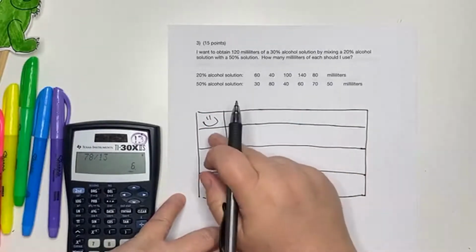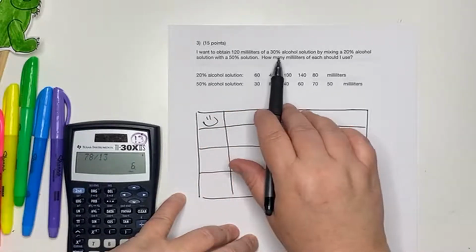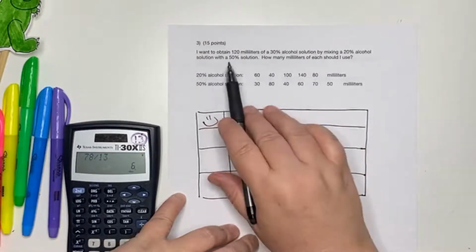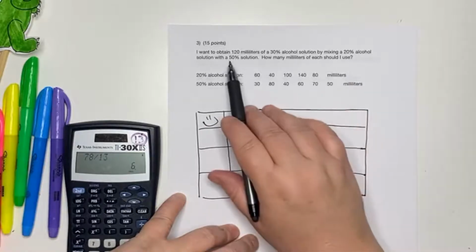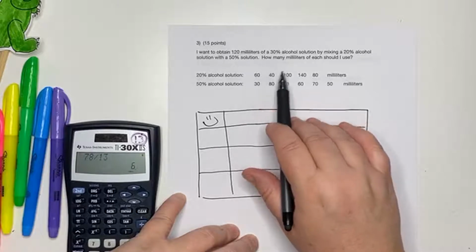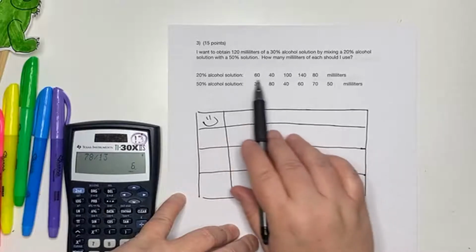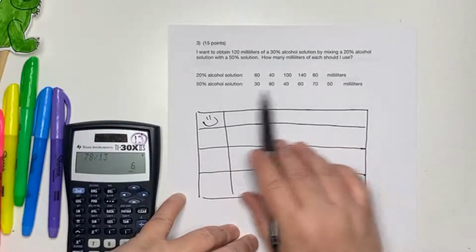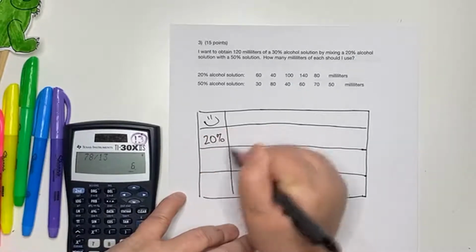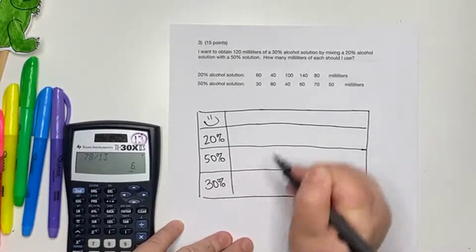And I'm going to put the 2 solutions I'm mixing. I want to obtain 120 milliliters of a 30% alcohol solution by mixing a 20% alcohol solution with a 50%. Let's think about it. Does that make sense? 50 and 20 is going to give me something in the middle. 30. Yes, that makes sense. How many milliliters of each should I use? And then I've got the 20% alcohol solution, you choose one of those, and the 50% alcohol solution, you choose one of those. So the two that I'm putting in, the 20% solution and the 50% solution, and we're going to end up with a 30% solution.